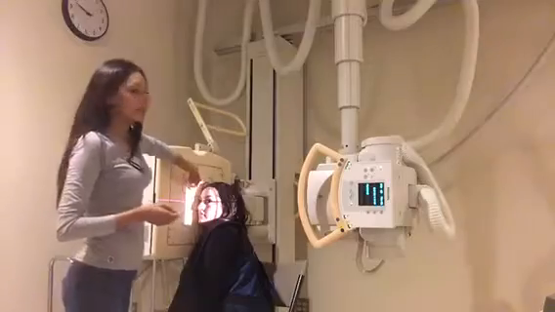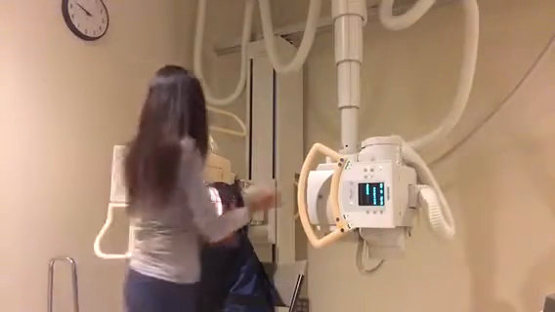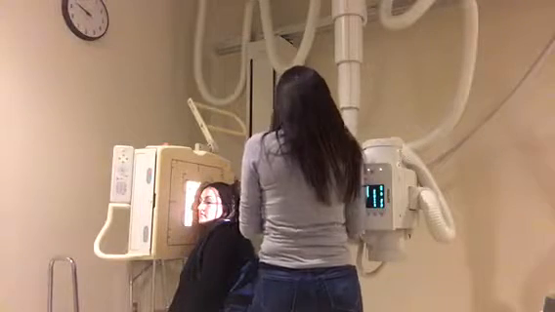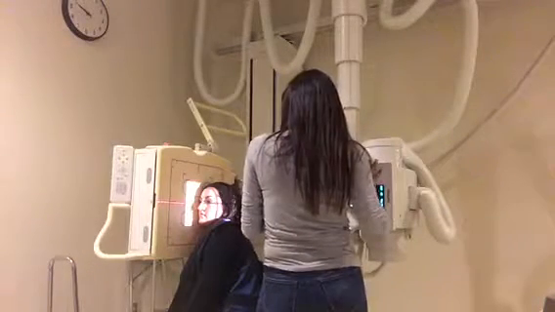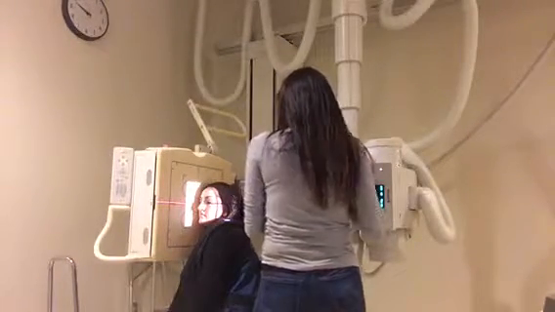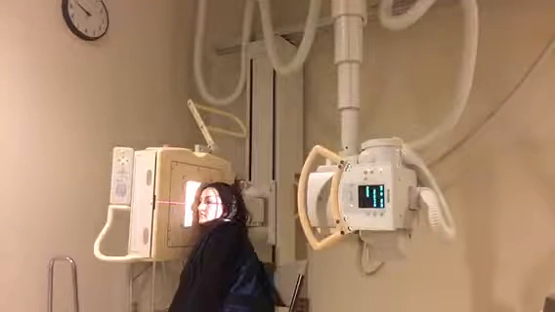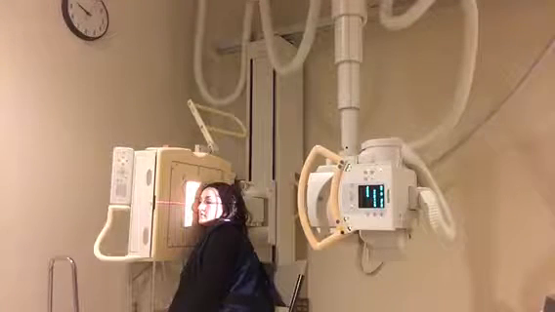My right marker indicating that it's my patient's right side. So go ahead and hold still. So go ahead and take a deep breath in and hold it, x-ray.